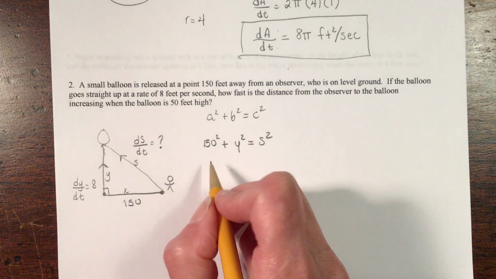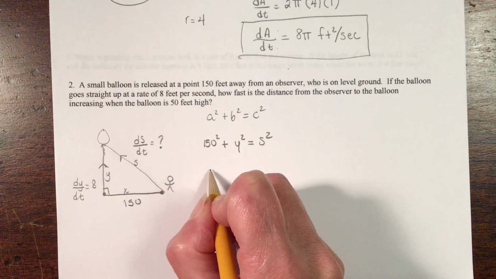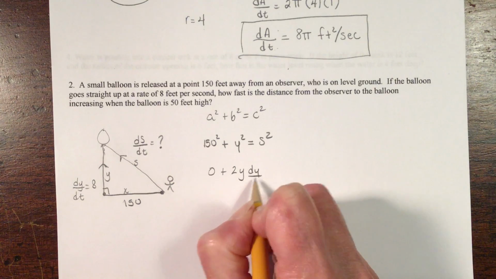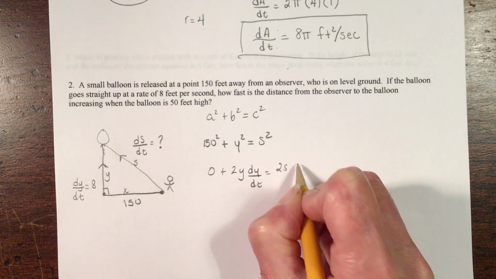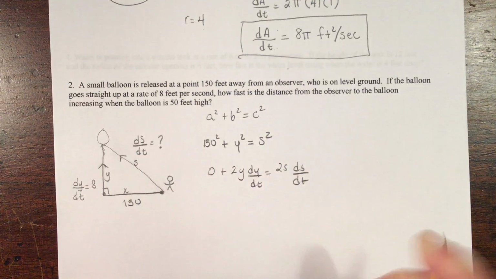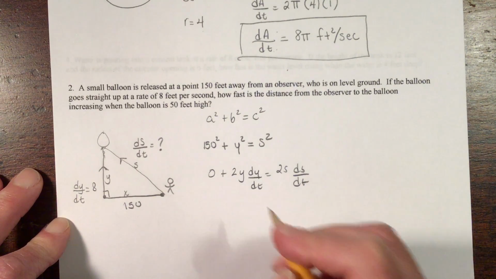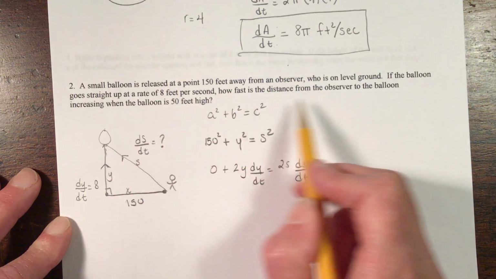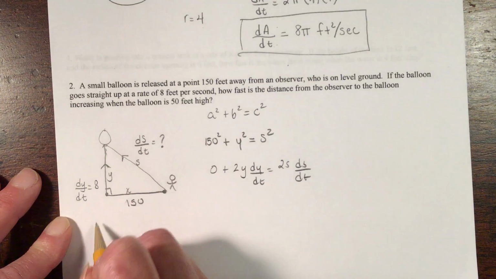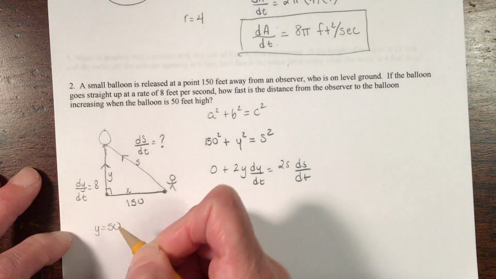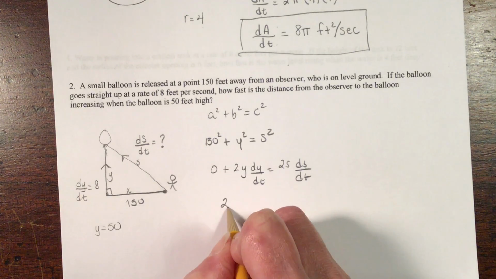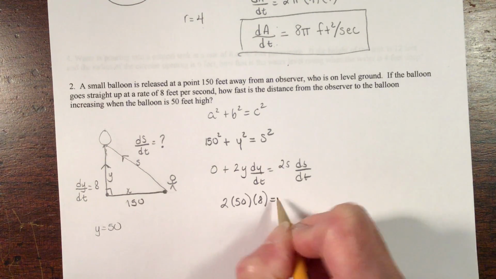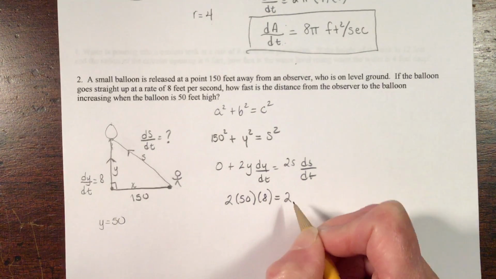Now I'm going to take the derivative of this equation. The derivative of 150 squared is just 0. 2y dy dt equals 2s ds dt. Now I'm just going to pop in the information. So I want to find this when, oh, they gave us y, I'm sorry. When the balloon is 50, so when y is 50. So we have that information. So 2 times 50 times dy dt, which is 8, equals 2 times s.